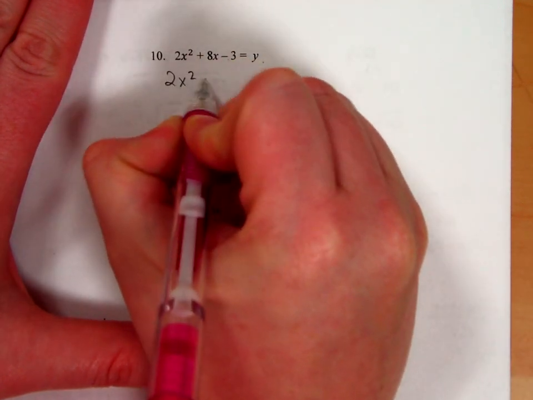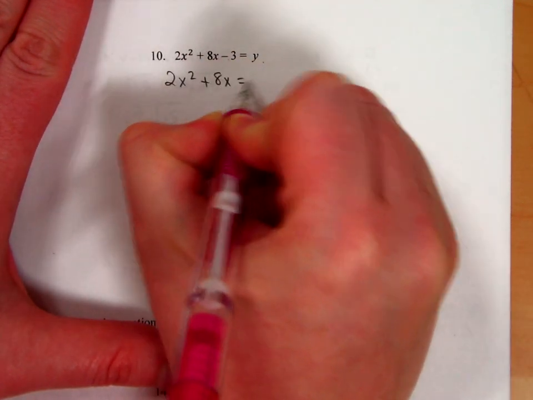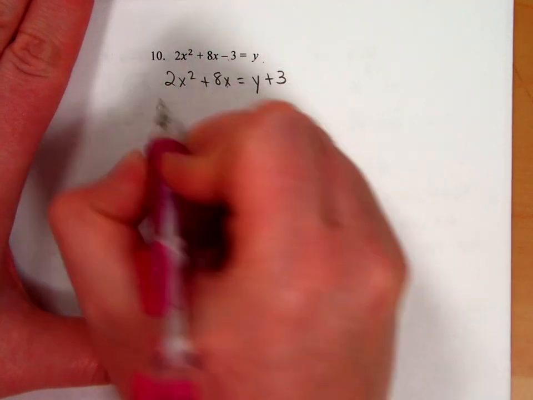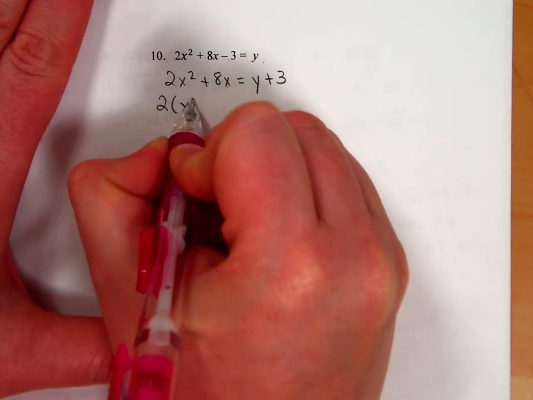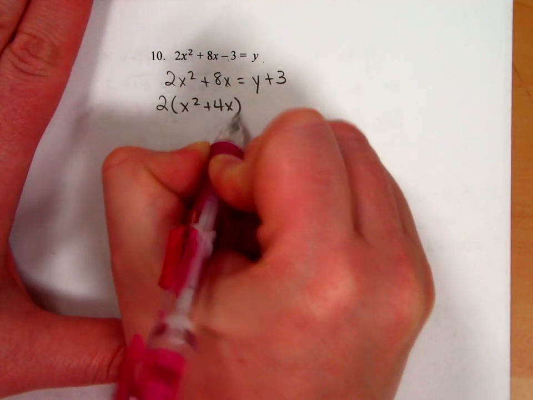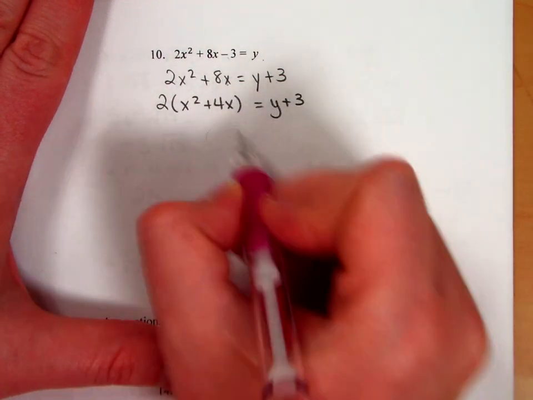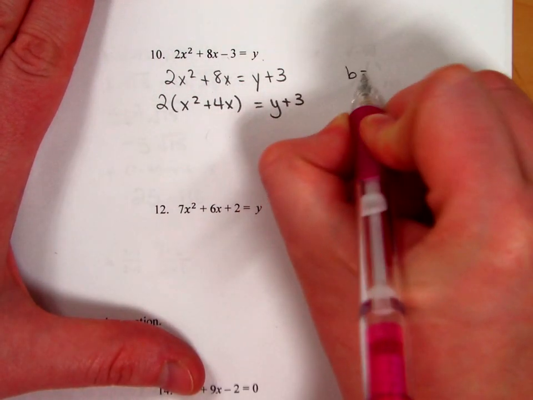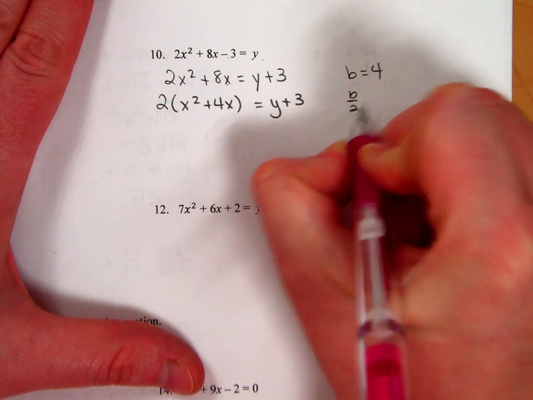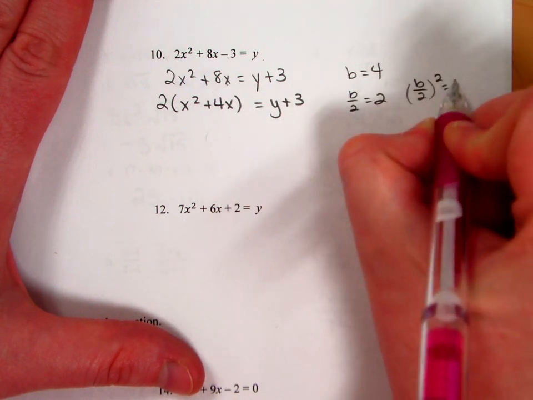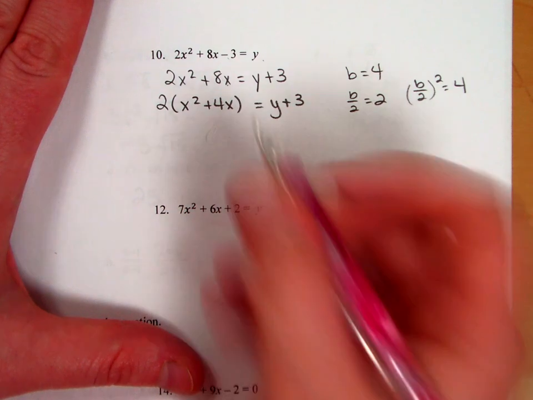So the first thing you're going to do is you're going to move your 3 over. You're going to have 2x squared plus 8x equals y plus 3. You're going to factor 2 out here. 2 parenthesis x squared plus 4x equals y plus 3. So over here off to the side, b equals 4, b divided by 2 equals 2, and b divided by 2 quantity squared equals 4.